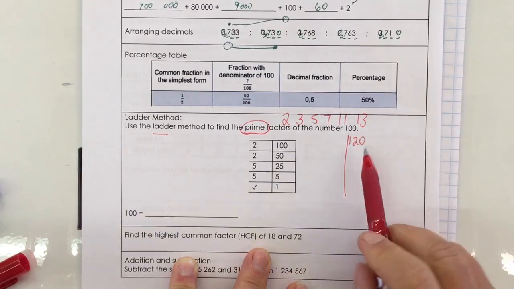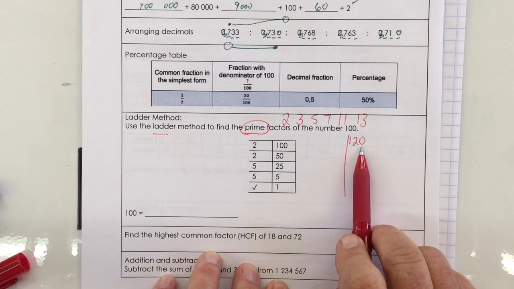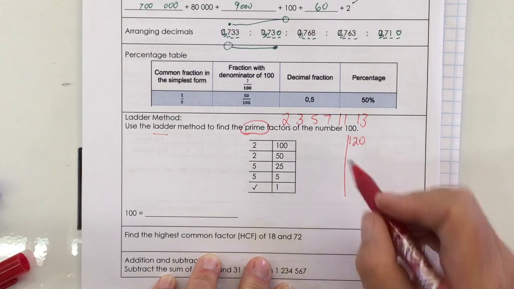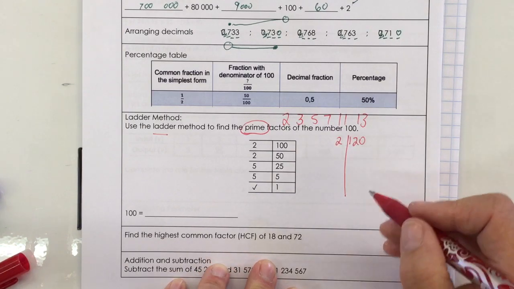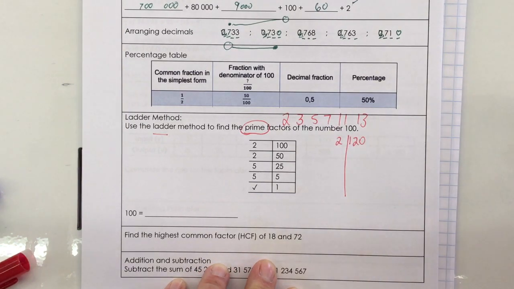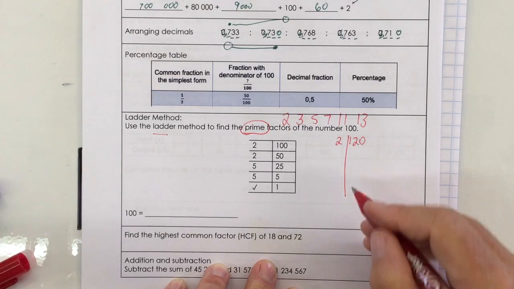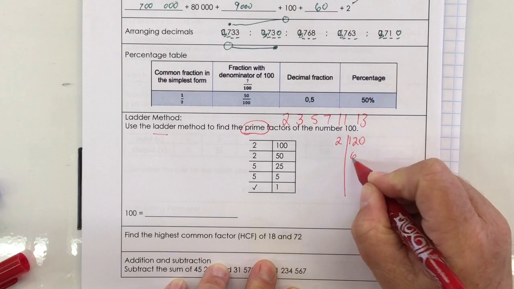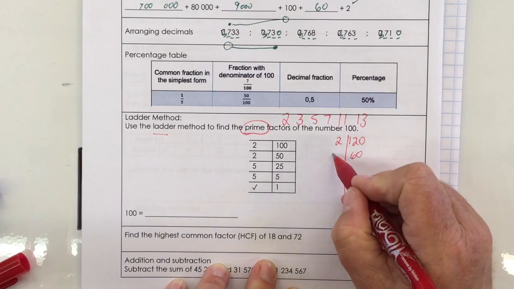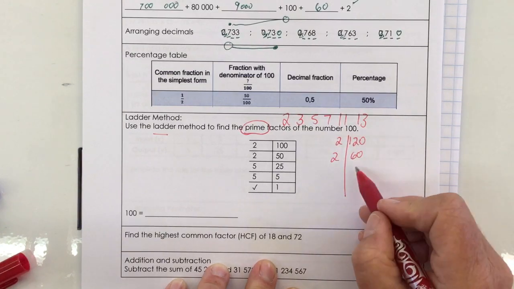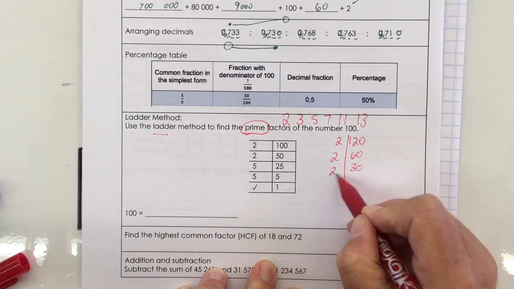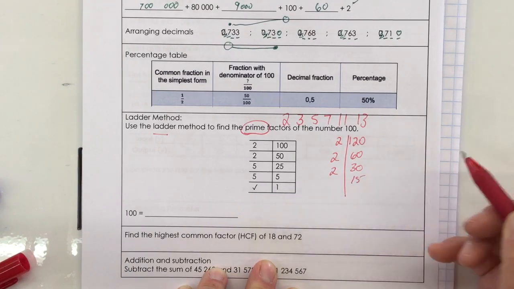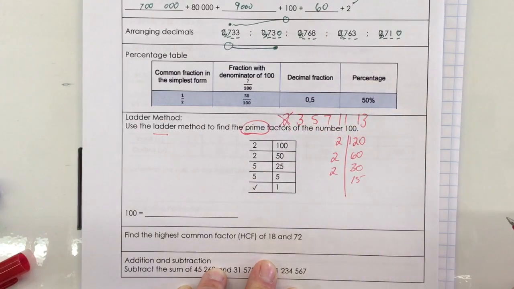Draw a line. Because this number is even, it is in your best interest to divide by 2. You divide by 2 for as long as it is even. It just makes it easier. It's not the only method, but it makes it easier. So 120 divided by 2 is going to give you 60. It is still even, so I'm going to keep on with my 2, and I'm going to get 30. It is still even, so I'm going to go with 2, and I'm going to get 15. Now it's no longer even, so that's not an option.